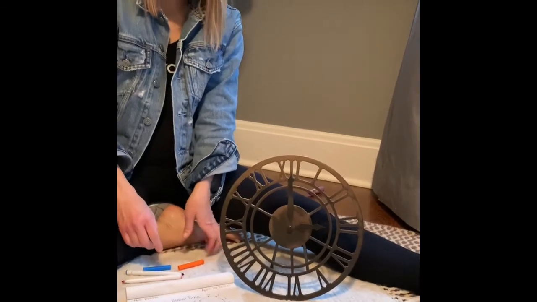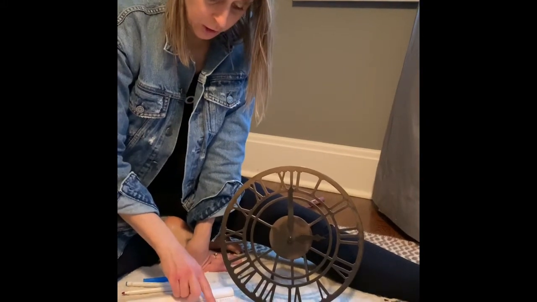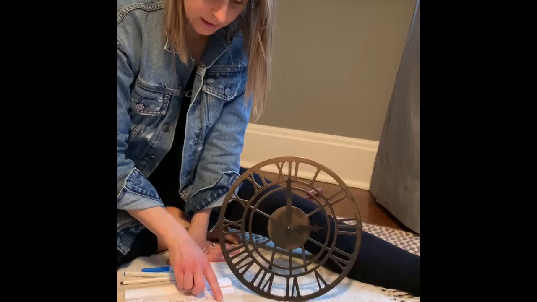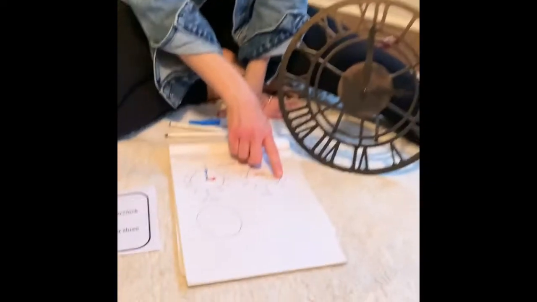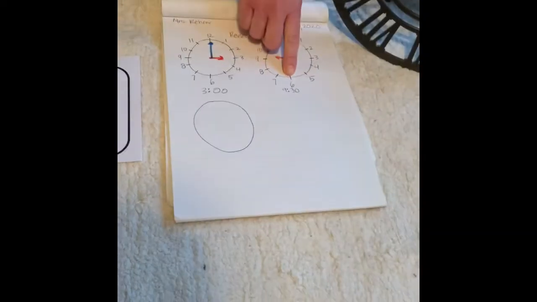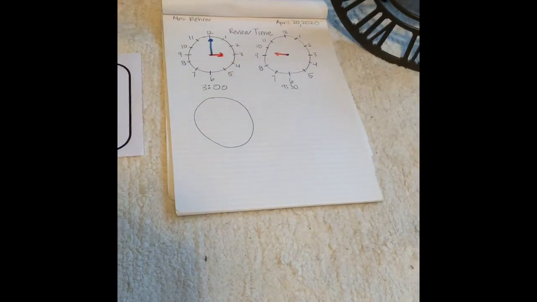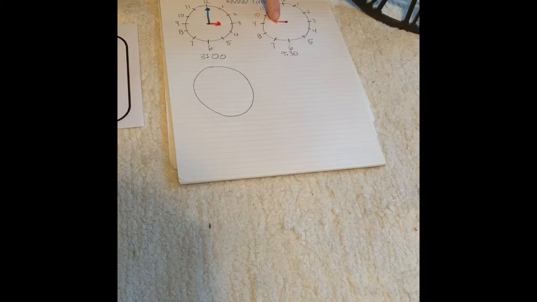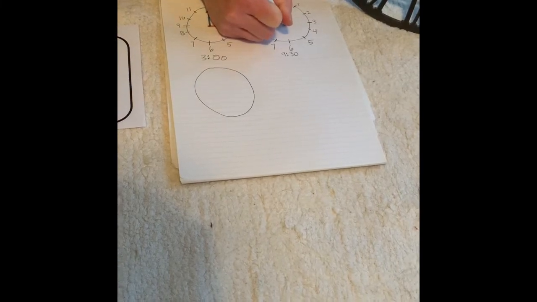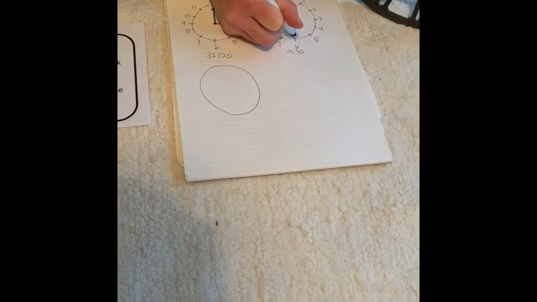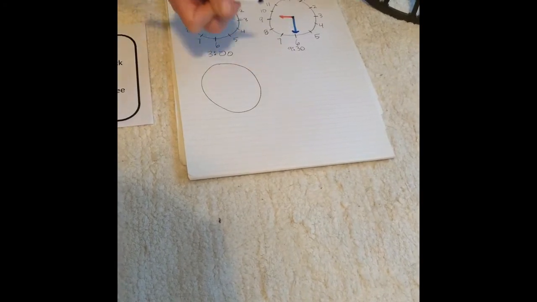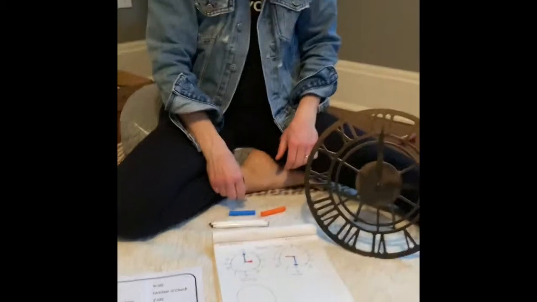And this is review. You're starting at the 1, you're going to count by 5s. 5, 10, 15, 20, 25, 30. I'm counting the minutes. And I'm going to represent 9:30 by, I've already done my hour hand, but now I'm going to do my minute hand, which is a longer arm, and it's pointing to the 6 for 9:30.